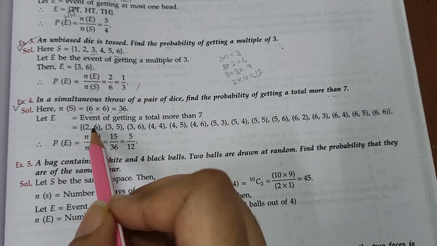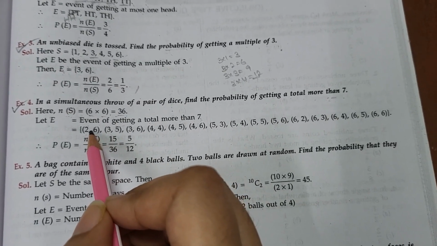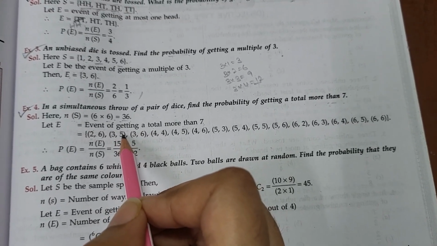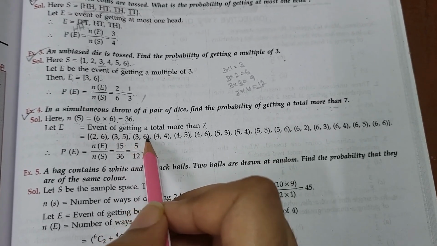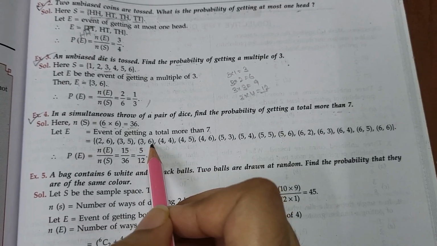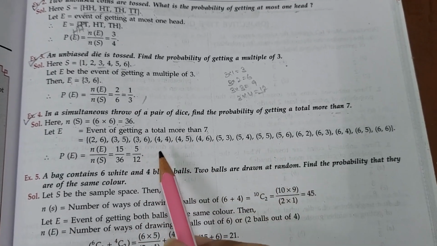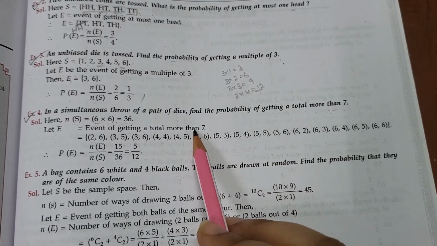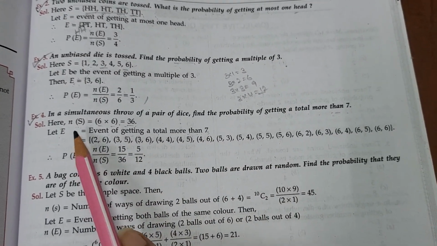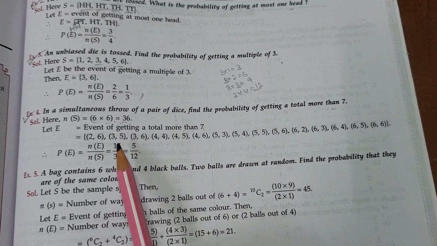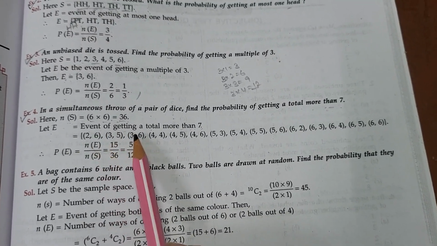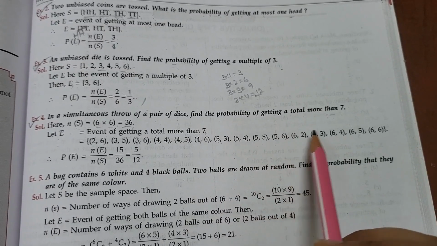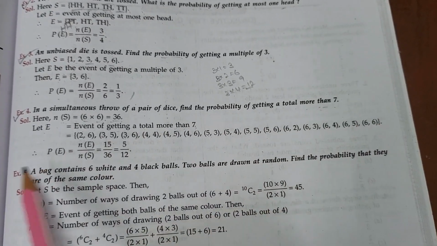2 and 6. 2 plus 6 is 8, which is more than 7. 3 and 5. 3 plus 5 is 8, which is more than 7. 3, 6. 3 plus 6 is 9, more than 7. So every ordered pair here on addition gives more than 7. So the total number of elements in E is 15. 1, 2, 3, 4, 5, 6, 7, 8, 9, 10, 11, 12, 13, 14, 15.